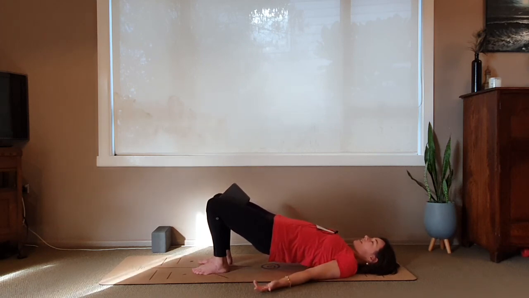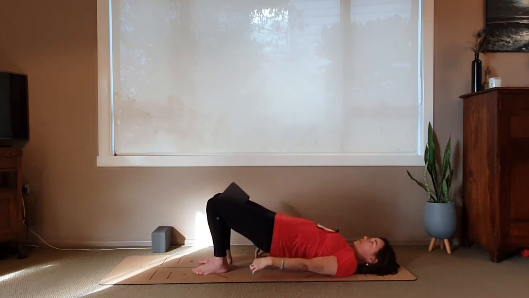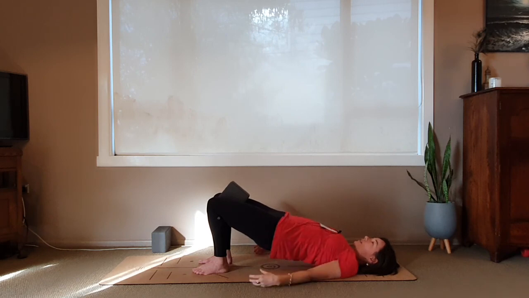Okay, now as you start to lift up higher, push right down into the ground through your heels. So as you push your heels down into the ground, you're going to be starting to activate your glute muscles. Okay, and you're probably starting to, as you lift, feel the transverse abdominis muscles, those deep core muscles turning on, pelvic floor as well. Holding here.